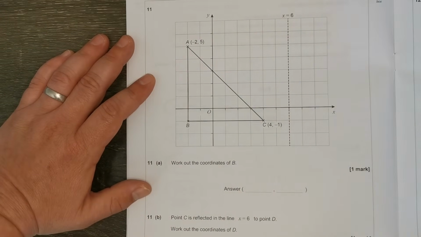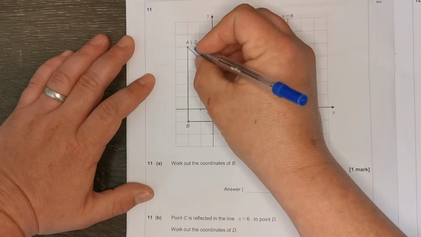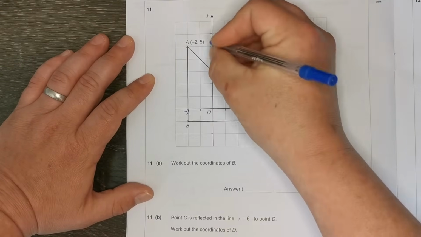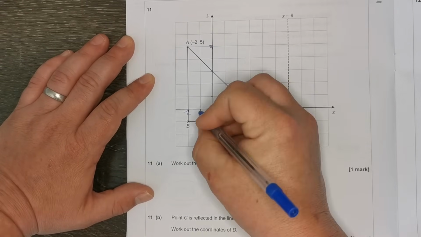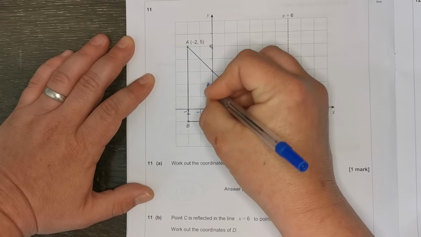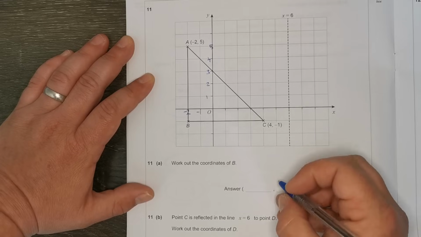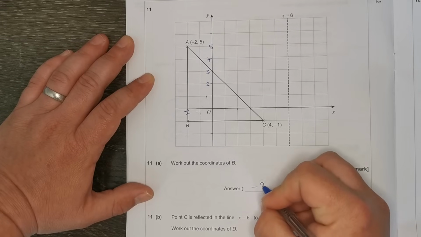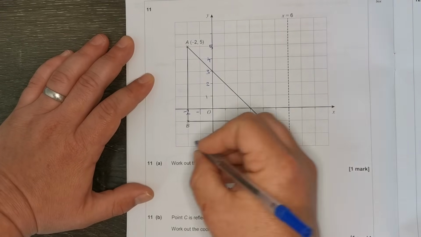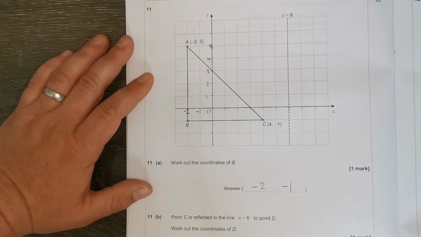All right, 11. Work out the coordinates of B. Right, well, if that's -2, 5, we know that that's -2, and we know that that's 5. So -1, 1, 2, 3, 4. We've got a fairly basic scale going on here. So the coordinates of B would be -2 along, 1 down, so -2, -1.